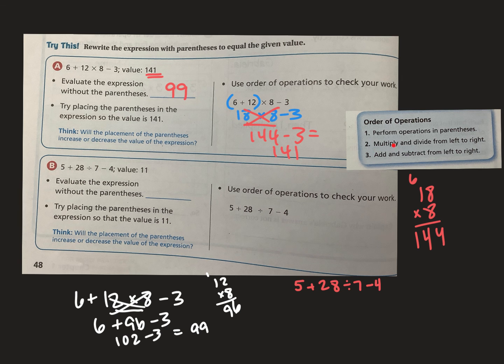That's the game that they want me to play. No parentheses right now. Multiply or divide from left to right, whichever comes first. Well, there's the add, and there's divide, so that's going to go first. 28 divided by 7 is 4. Cross off what I did, bring down what I didn't do. Now add, subtract, whichever comes first when we go from left to right. So starting here, the addition shows up first. That's 9.